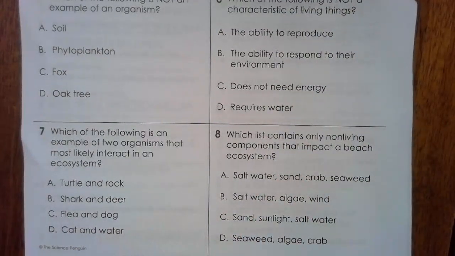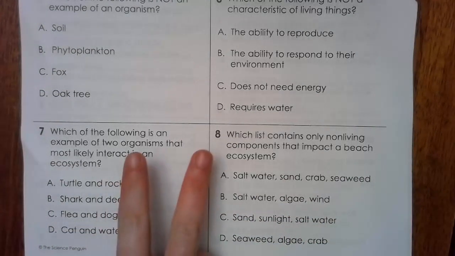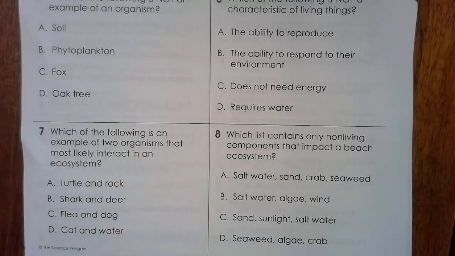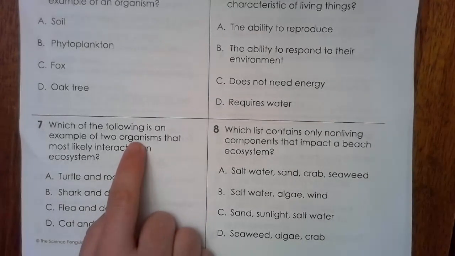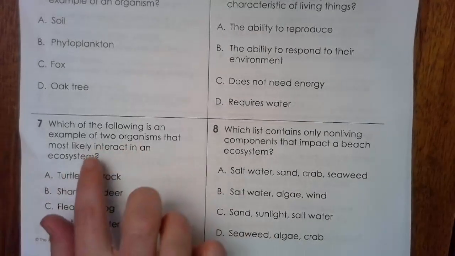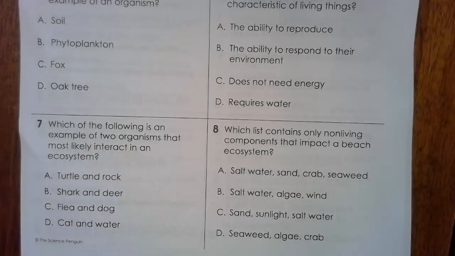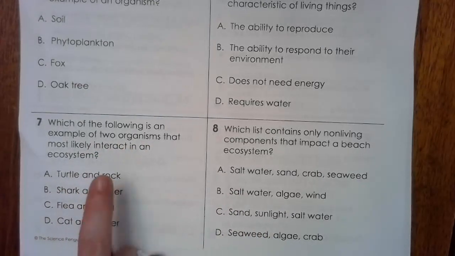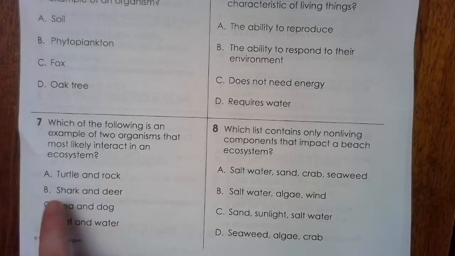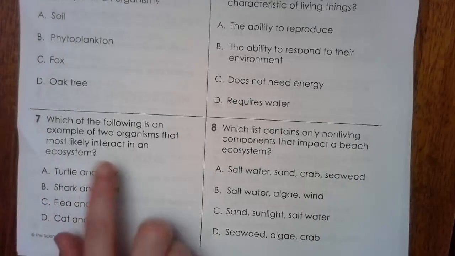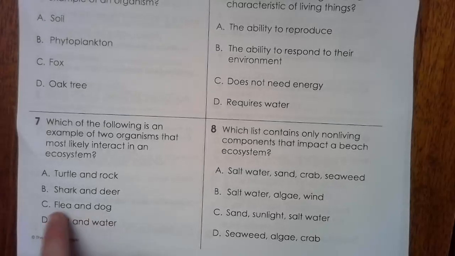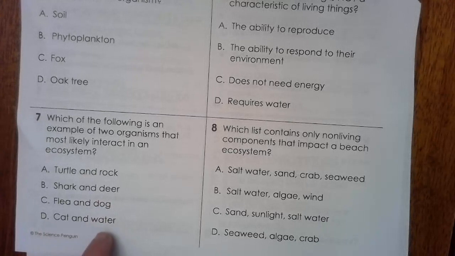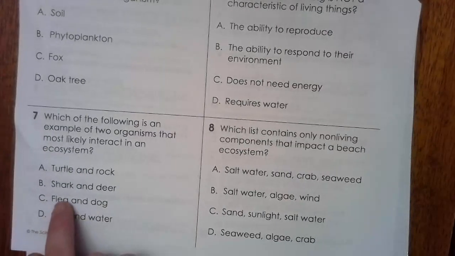Number 7, which of the following is an example of 2 organisms that most likely interact in an ecosystem? So we're looking for 2 organisms or 2 living things that are in the same ecosystem and interact with each other. A turtle and a rock. A rock is not a living thing. A shark and a deer are not going to be interacting in the same ecosystem. A flea and a dog, both living, both would have interactions together. That makes sense. A cat and water. Water is not living. Your answer is C.